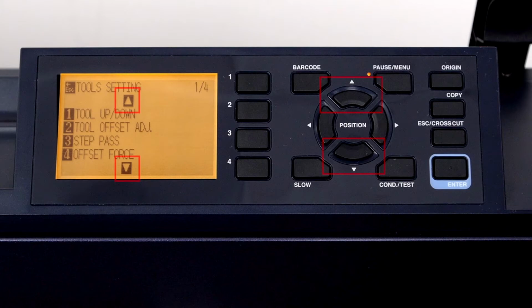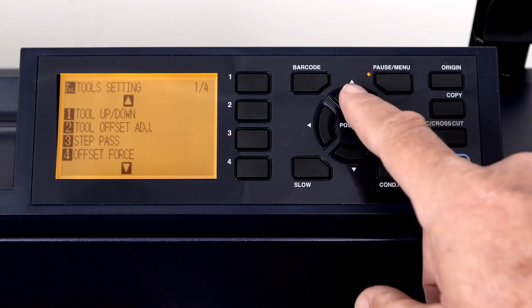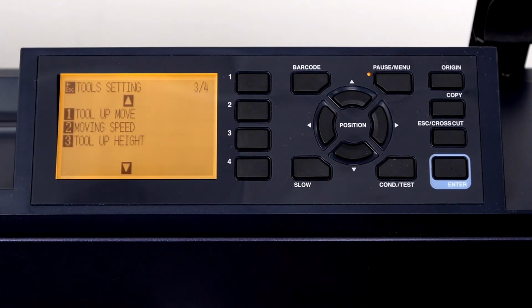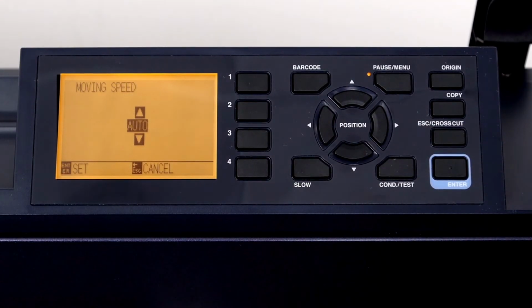In fact, notice in the upper right-hand corner, there is a 1/4. This indicates that there are 4 pages of options, and it is displaying the first page of the 4 pages. If the up or down arrow keys are pressed, the menu cycles through the different pages of options. To select one of the options, press the number next to the option. For instance, if we wanted to change the tool move speed, we would press the 2 key. This gets us into the tool move speed setting.